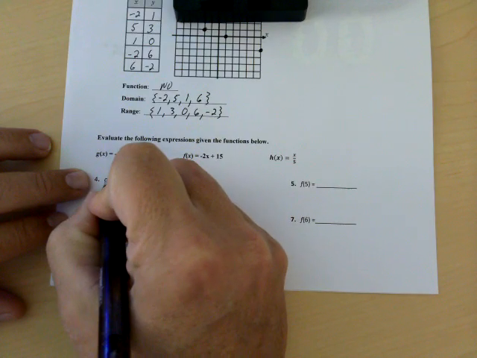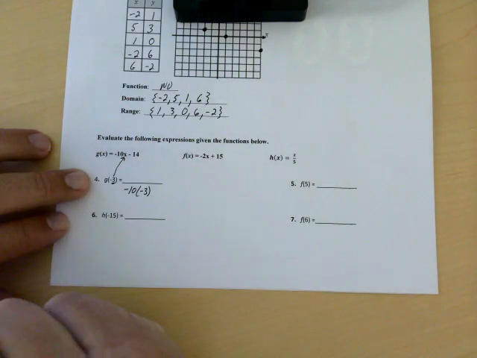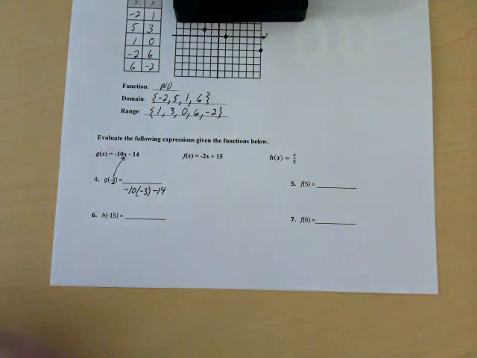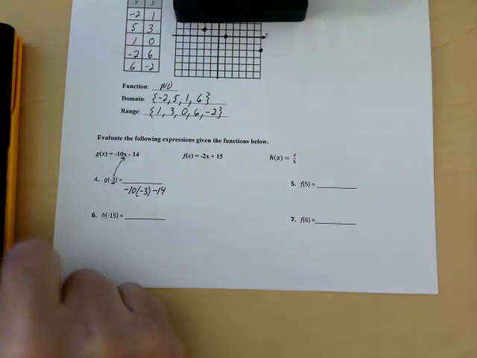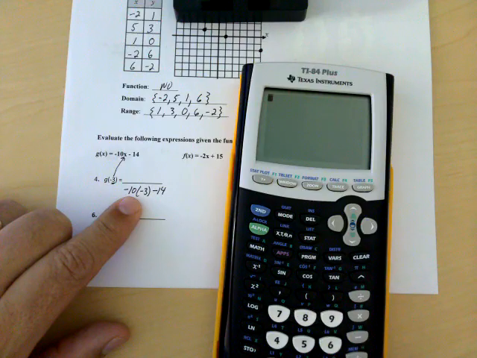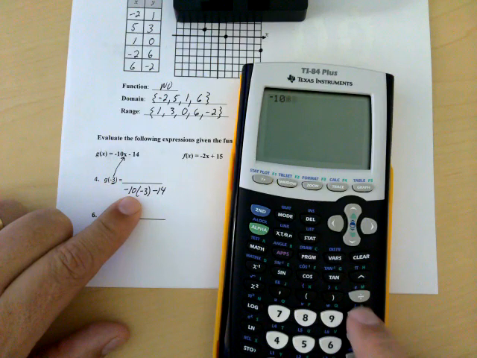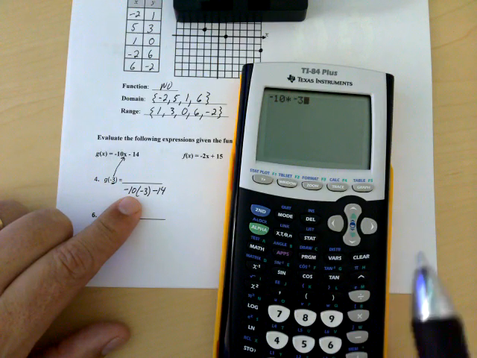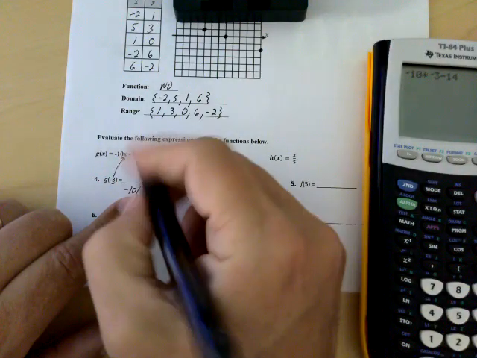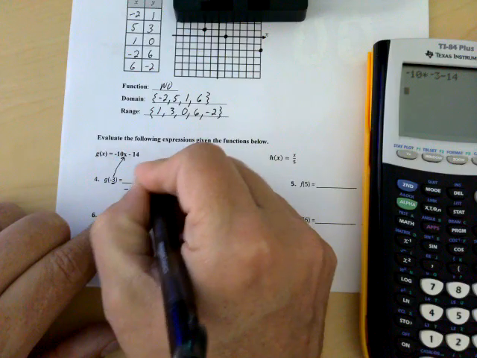I'm telling you to replace this x with a -3, and then we have -14. If you need a calculator, I believe it's going to be a 16. I quickly did that in my head, but I'm going to double check on a calculator. We're multiplying -10 times -3 and then subtracting 14. It's going to be a 16. Okay, and that's what I was looking for.